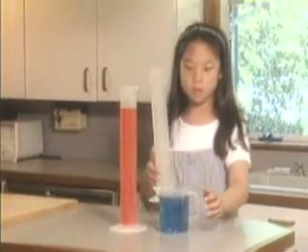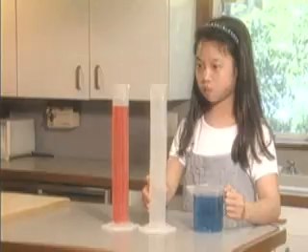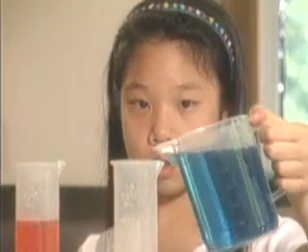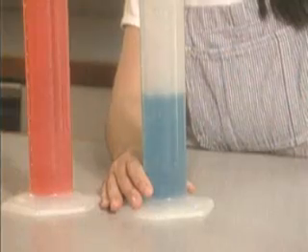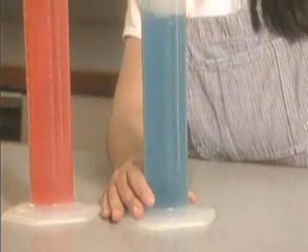Another way to compare the volumes of the 2 liquids is to pour the blue water from the beaker into a cylinder that is identical to the one containing the red water.